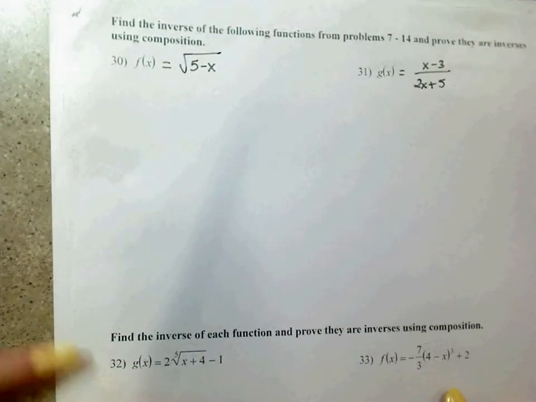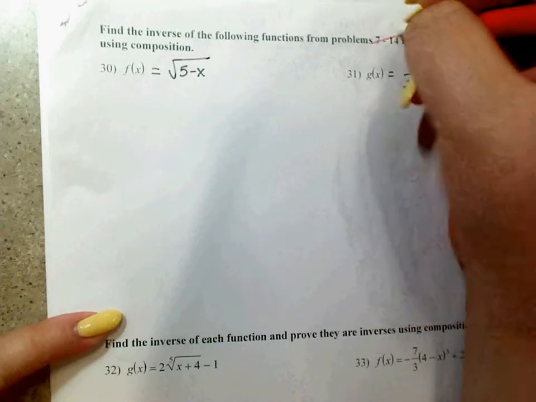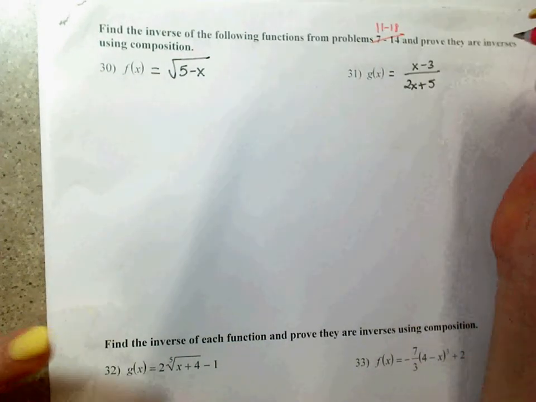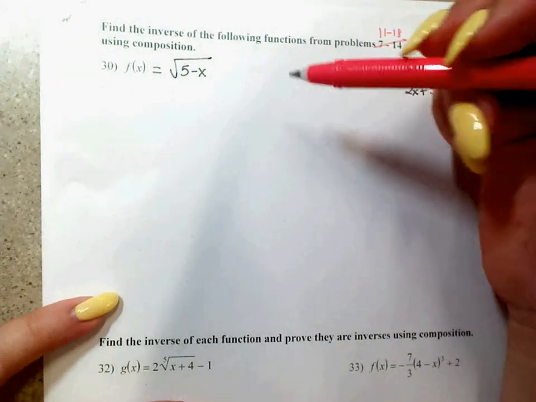Alright, so number 30, it says find the inverse of the following functions from problems, and that should say 11 through 18, and prove their inverses using composition. So on number 30, we're starting with f of x, which is the square root of 5 minus x.